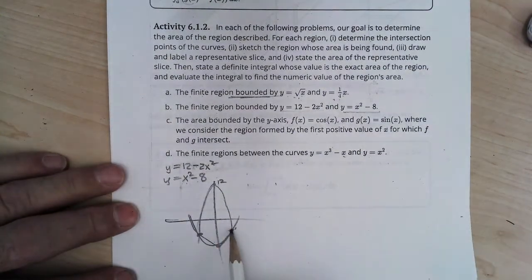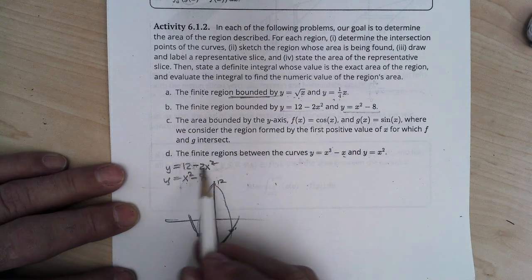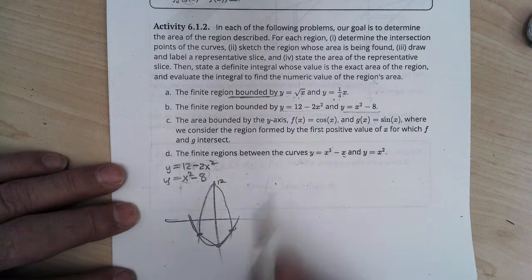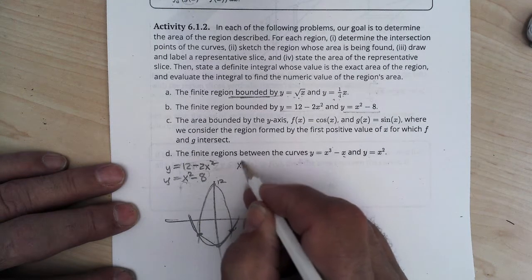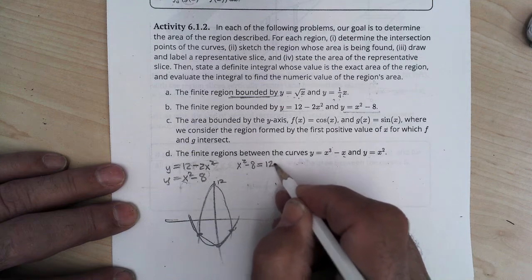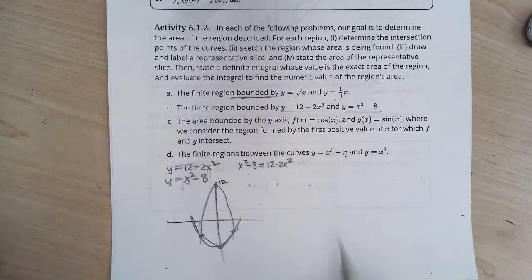And to find those x values, we're going to set the y value of this equal to the y value of this when these run into each other. So we're going to set x squared minus 8 equal to 12 minus 2x squared.